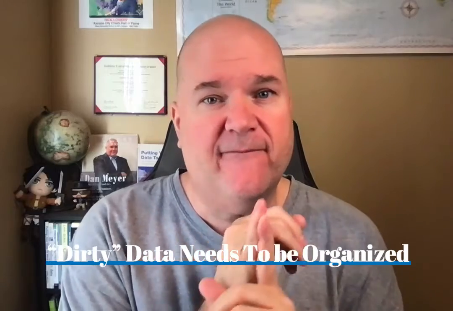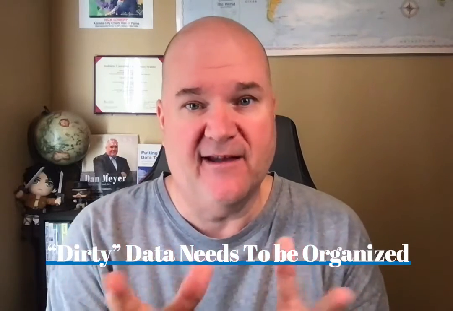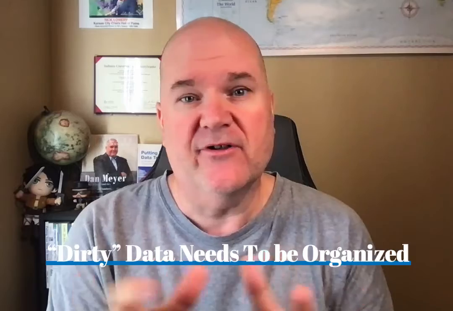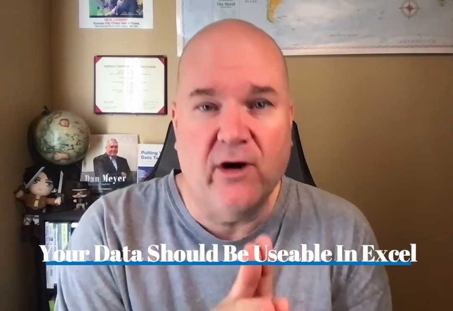We get data from all kinds of sources, and this data often comes in dirty formatting. What that means is that the format itself of the data may be messed up. You may have to reformat numbers, or you may have to format text, or you may have to do things to allow the data to be more easily analyzed. You may have to put it into a structure that allows you to sort it.